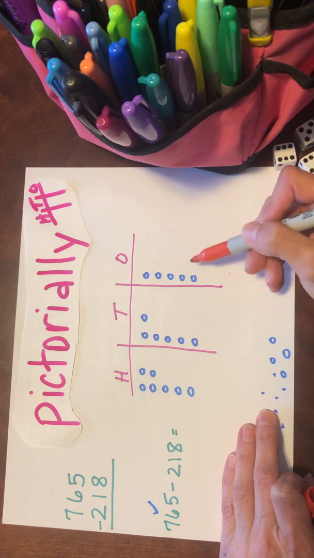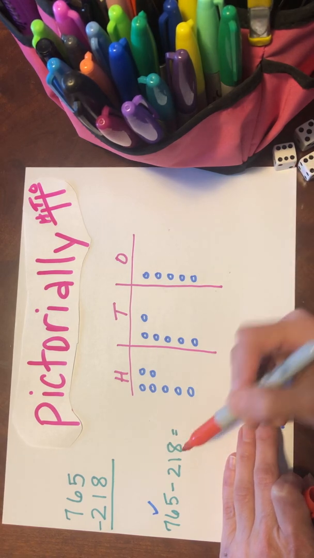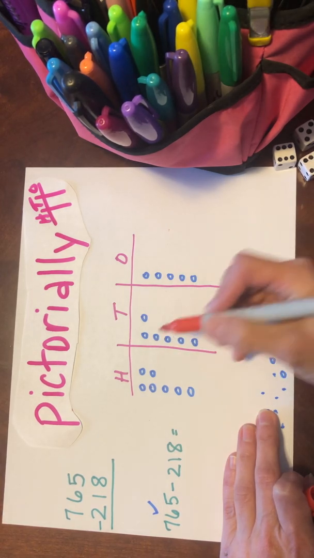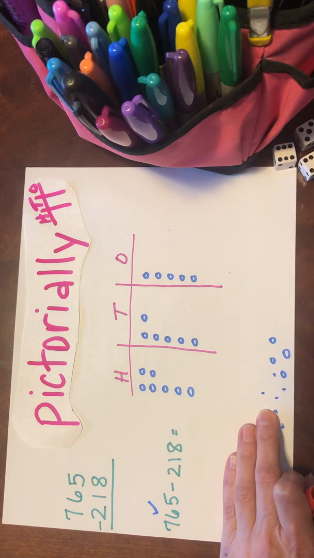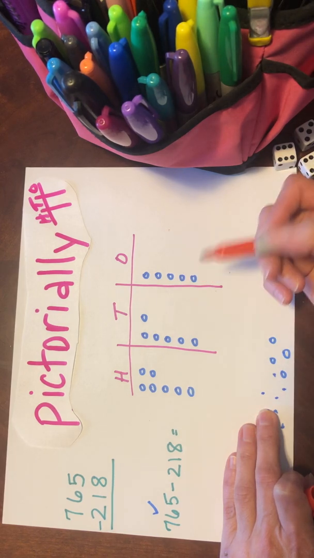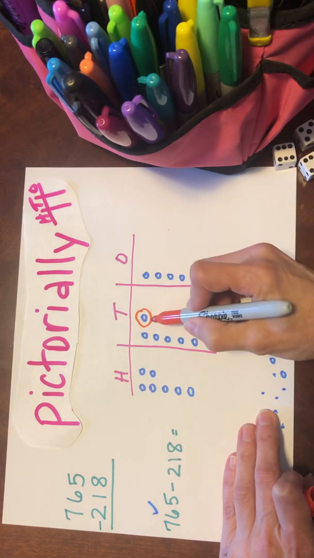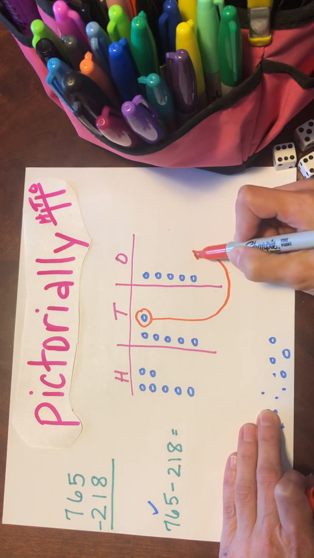So I need to have more ones to be able to take 8 away. How am I going to do that? Well, I have all these 10s. So could I take one of these 10s and break it apart into its ones? Yes, I can. So I'm going to choose this one. I'm going to loop this one, and I'm going to arrow it into my ones.